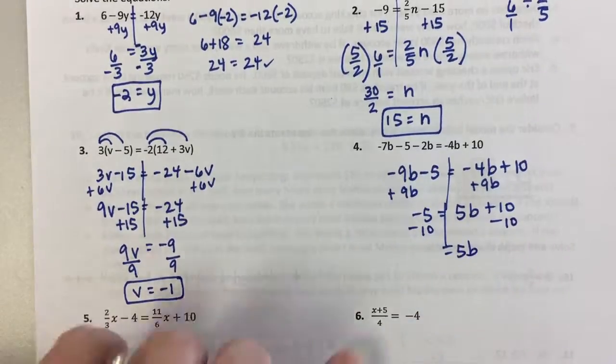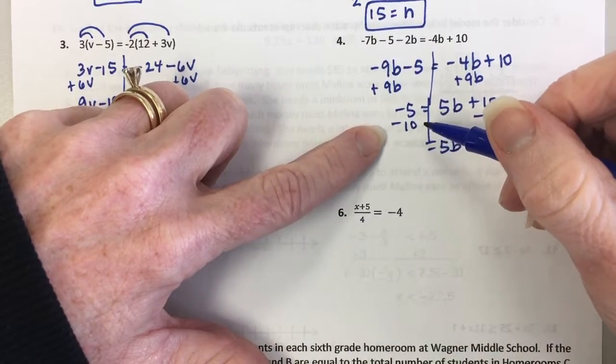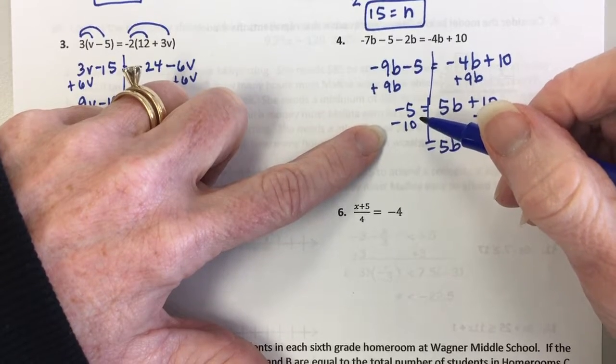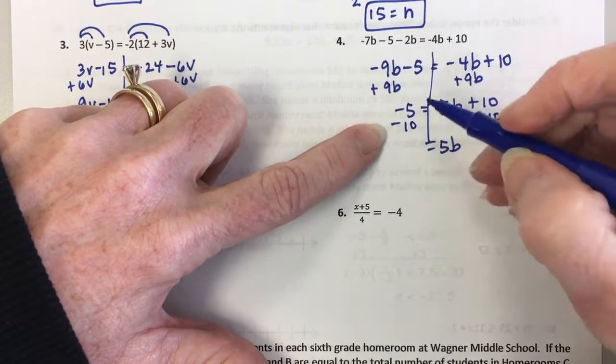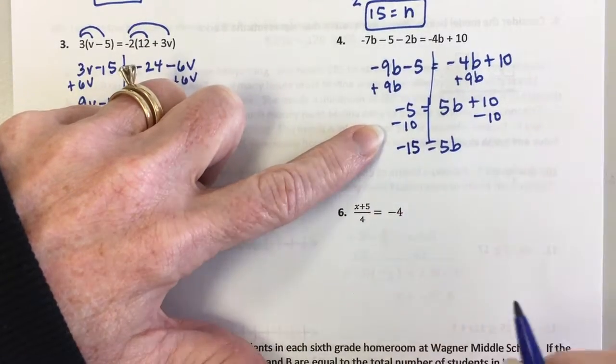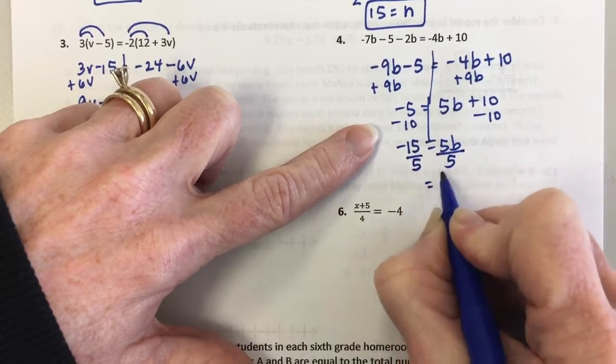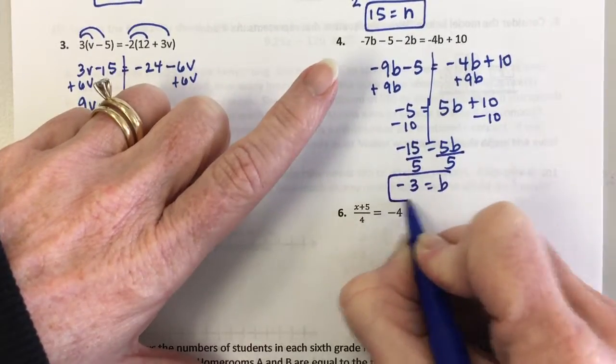That's 5b. So again, this is one of those cases where you can think of this as 5 minus 10. But that's the same thing as negative 5 minus 10. But that's the same thing as negative 5 plus negative 10, which is still negative 15. And then to solve for b, I need to divide by 5. So b is equal to negative 3.